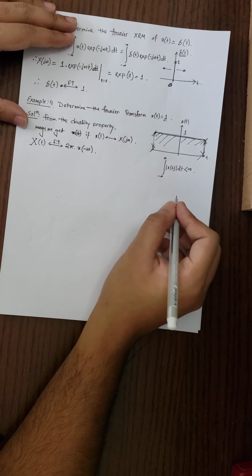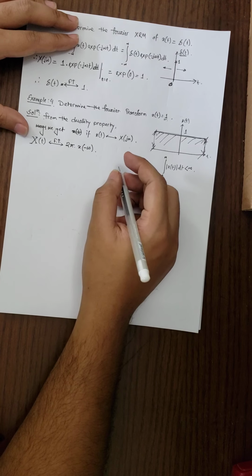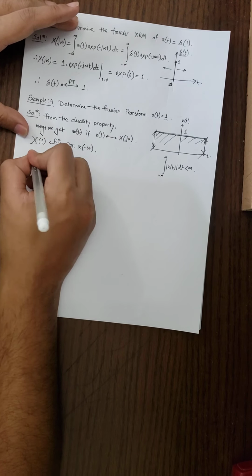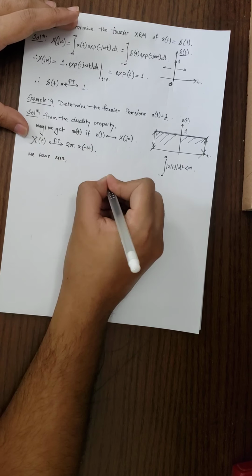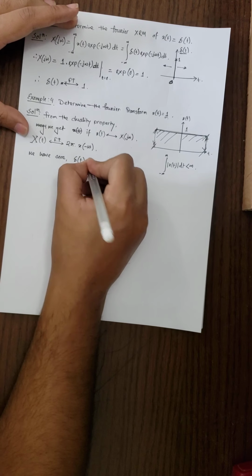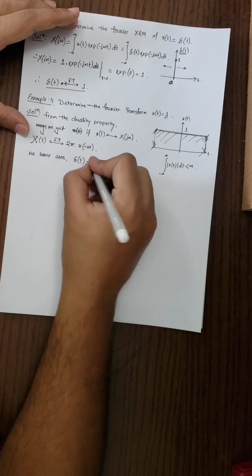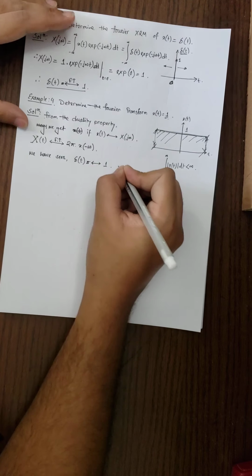Now, from the previous example, we have seen that the Fourier transform pair of delta of t will be 1.